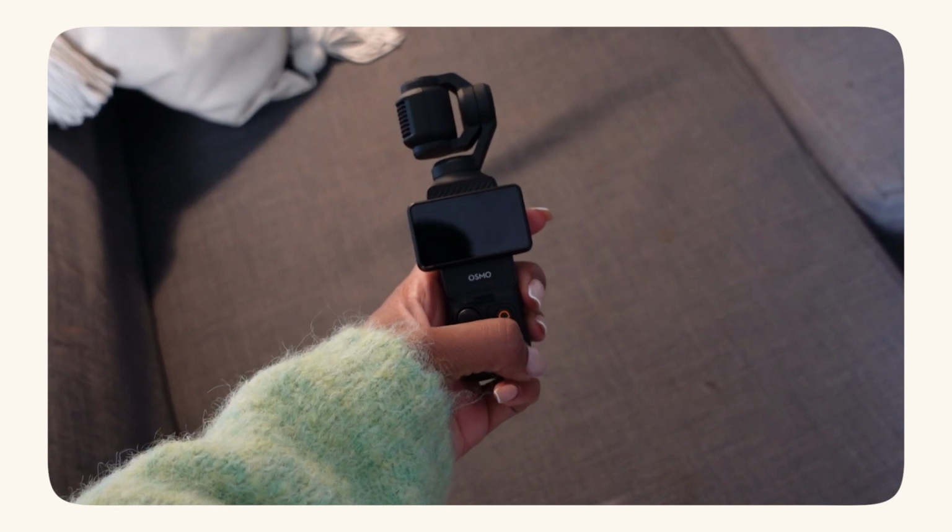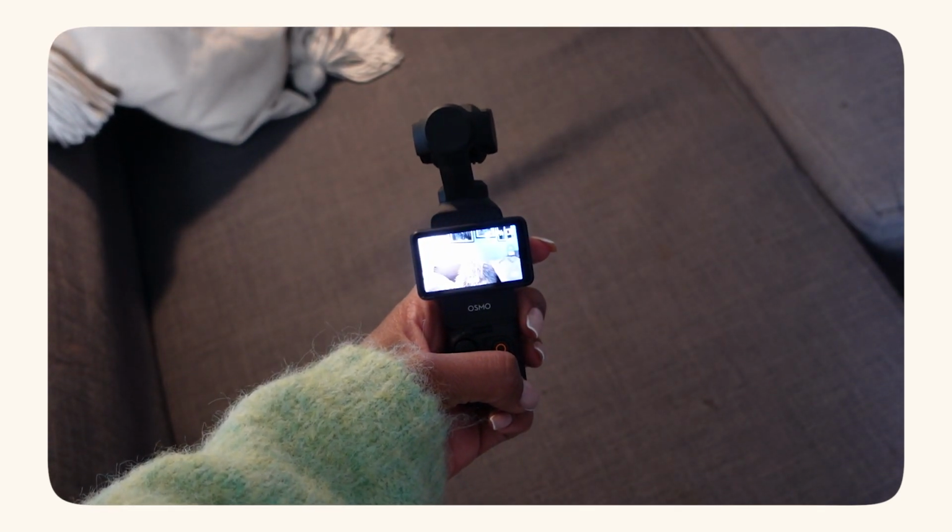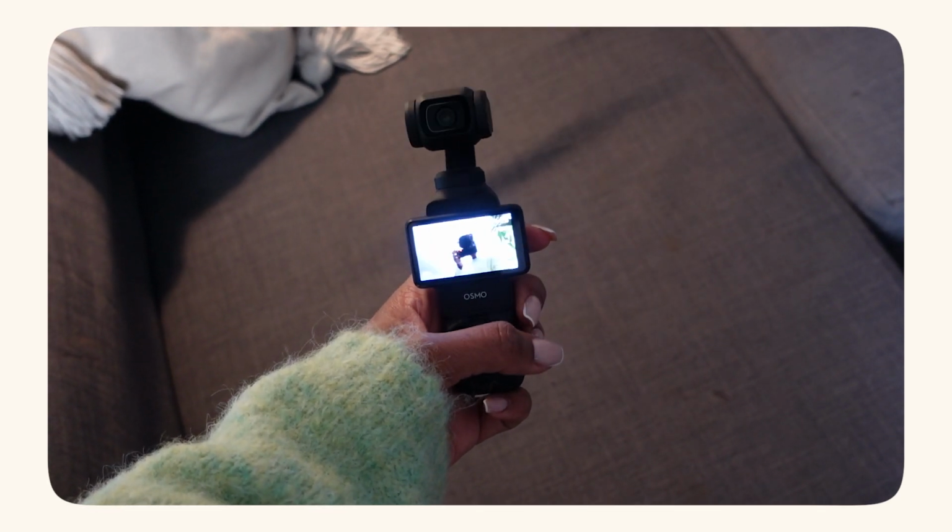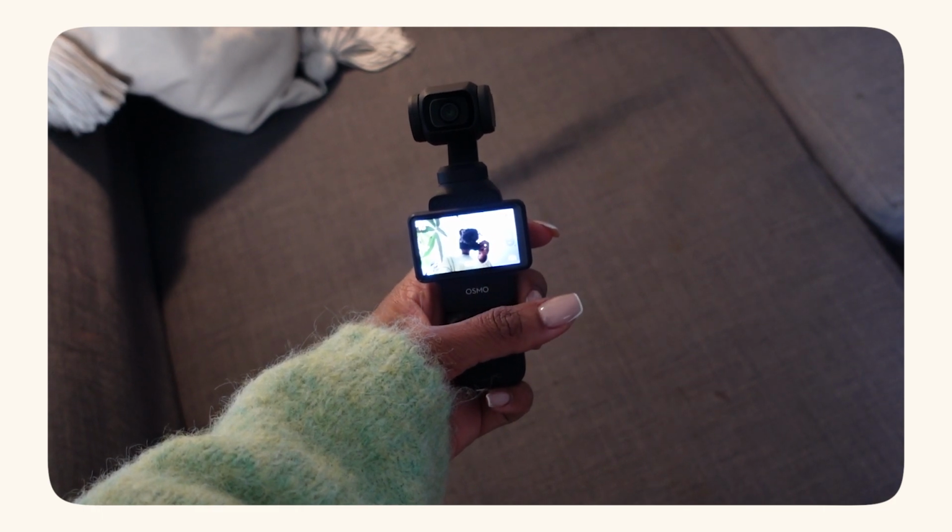I recently purchased the Osmo Pocket 3 and it completely changed the game for me when it came to my ability to vlog and also my willingness to shoot B-roll, because the camera is incredibly easy to pick up, to immediately start filming and to know that you're going to get high quality footage.